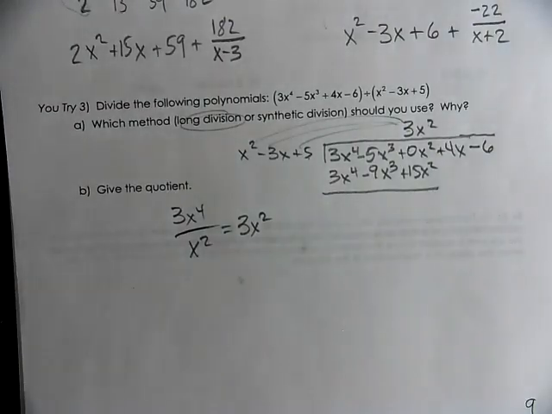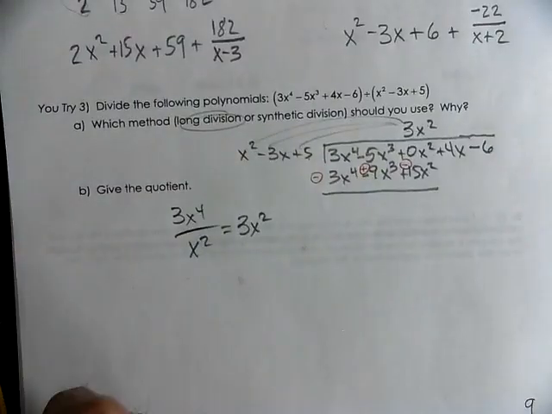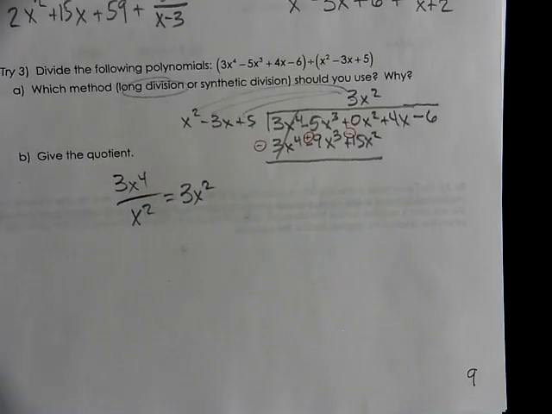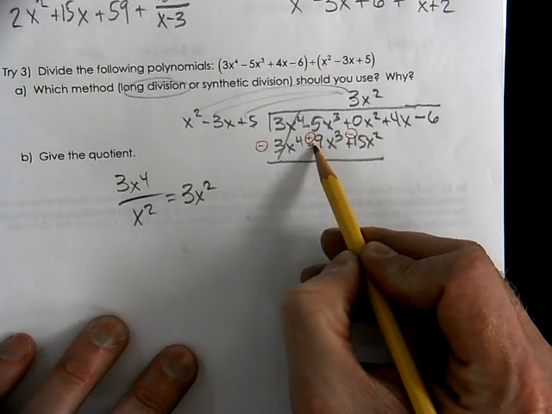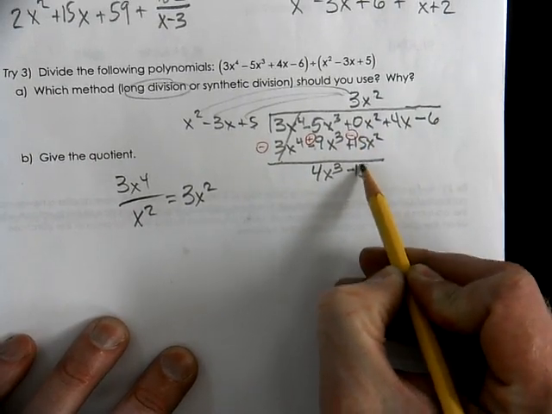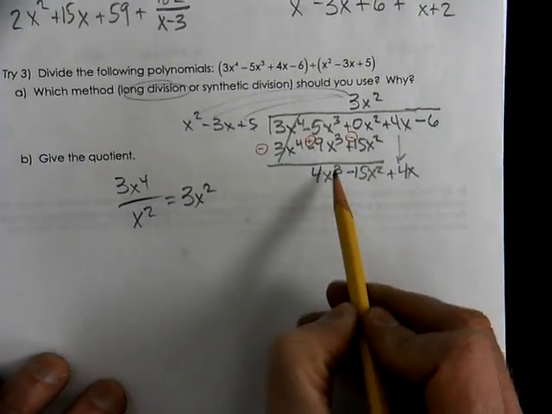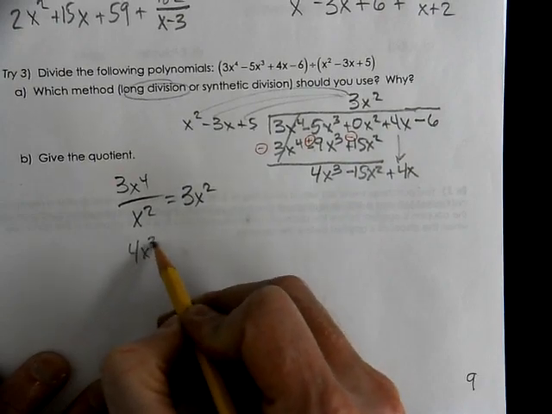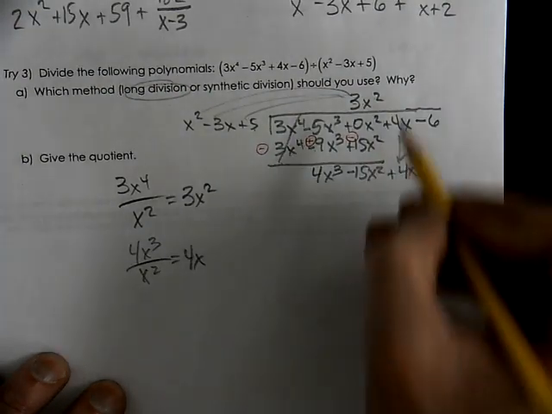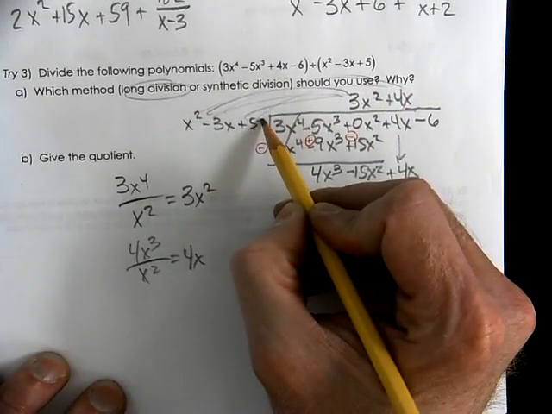We draw our line underneath and change your sign. These will always cross off. That's why we picked that value. These cross out. This makes 4x cubed, negative 15x squared, positive 4x. So you take your leading term, 4x cubed, divided by x squared, gives us 4x. So we write our 4x, that's just a coincidence, and you distribute it to all three.